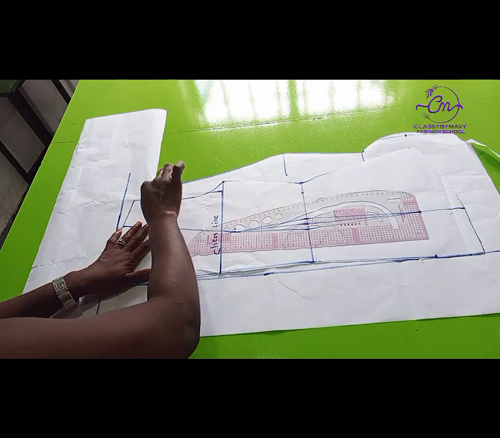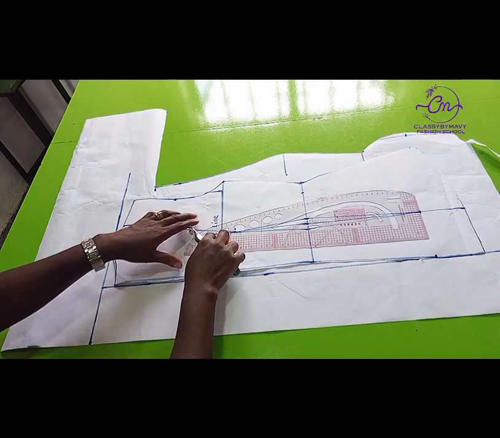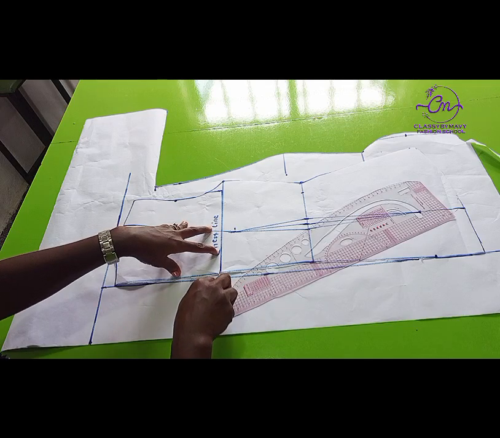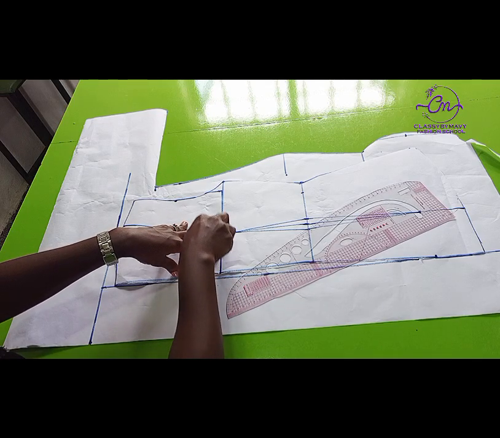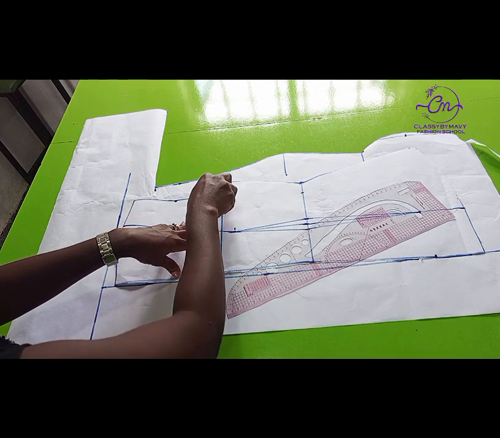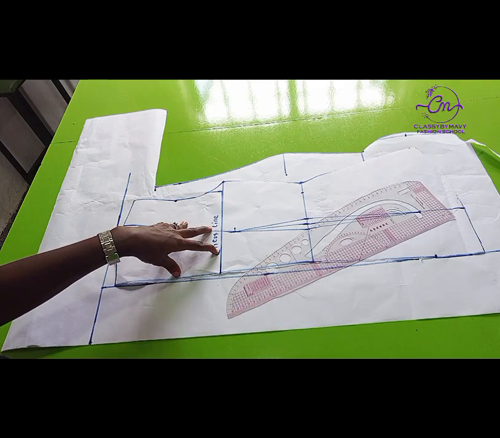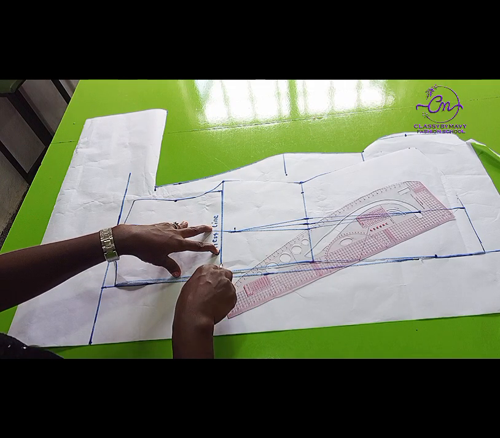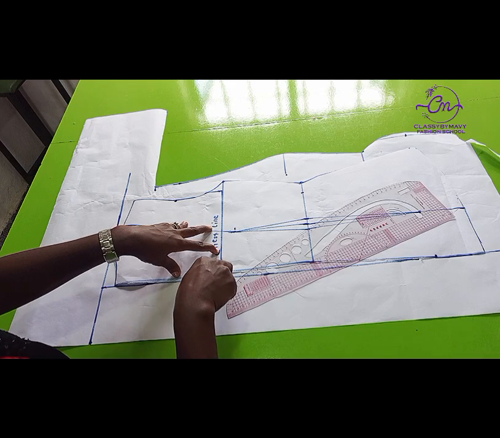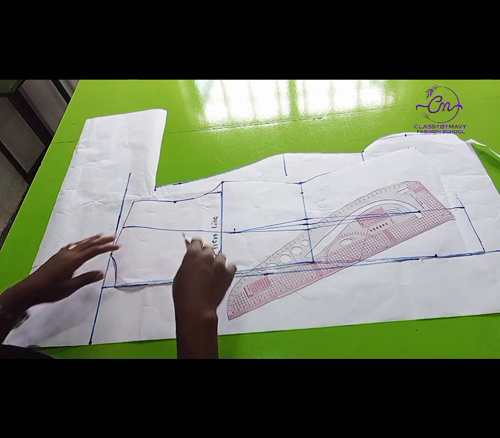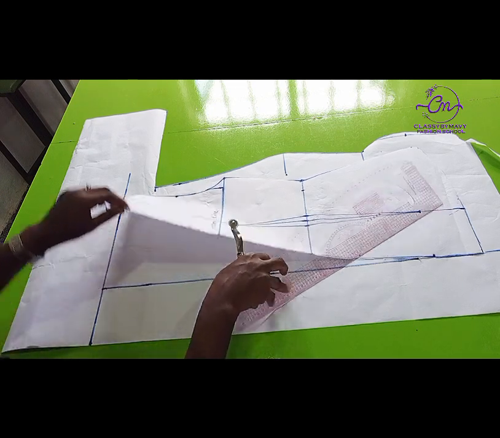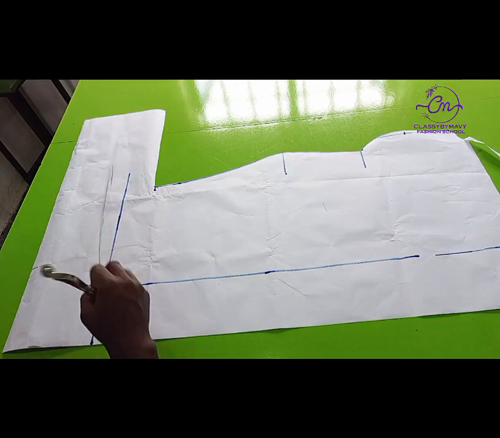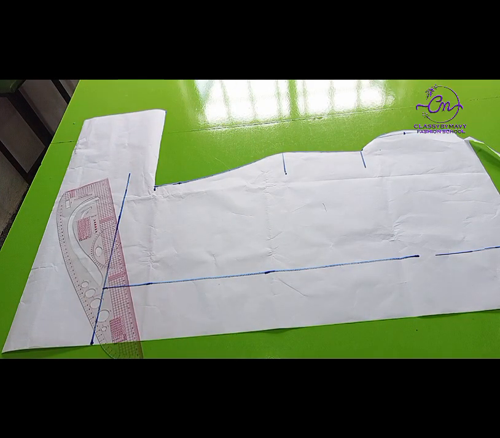For the shoulder, you know the back I sloped by 1 inch. For the front, I'll be sloping by 1.5. Okay, so we'll do that correction. However, for now, I'll just trace everything exactly the way they are first. Okay, so I am tracing. Here is the chest line. I'll trace the chest line, the armhole, and the chest alone.